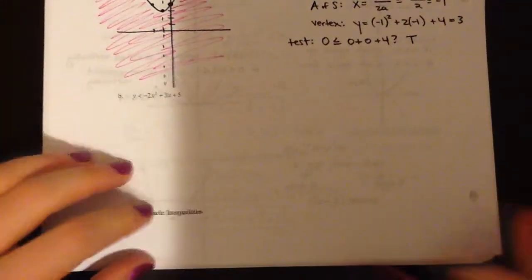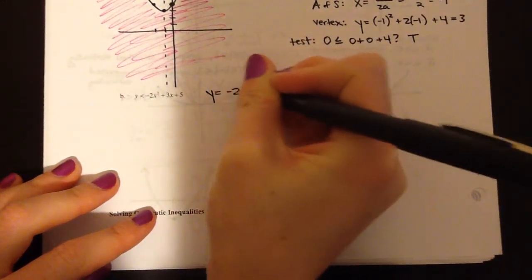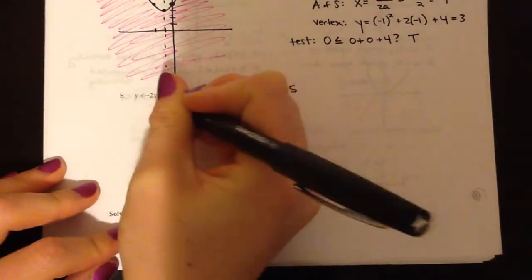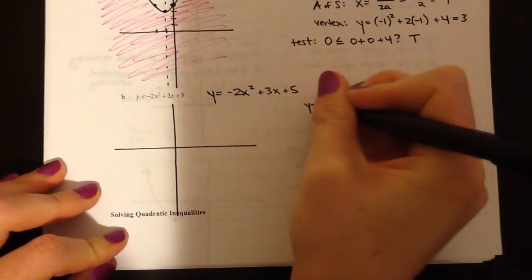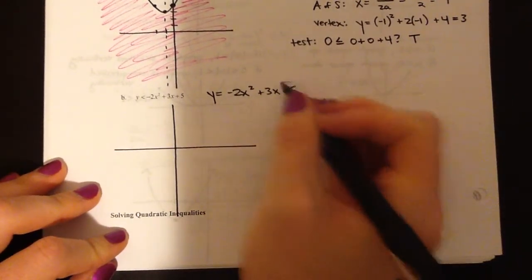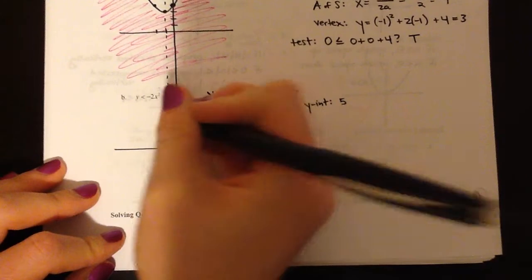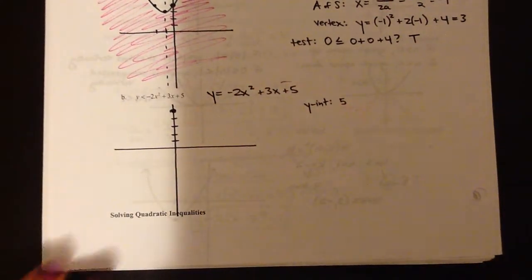Okay, so I'm going to graph the related function, which is y equals negative 2x squared plus 3x plus 5. Starting with my y-intercept. My y-intercept is always just the constant on the end if I'm in standard form. So that would be a 5. So there's my first point. Then I'm going to find my vertex.